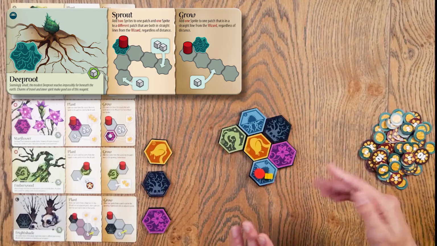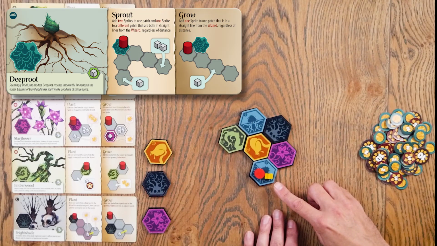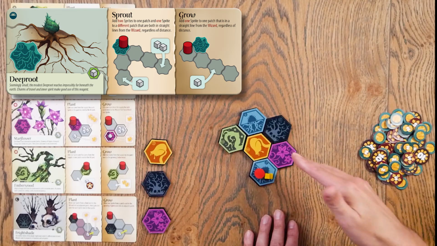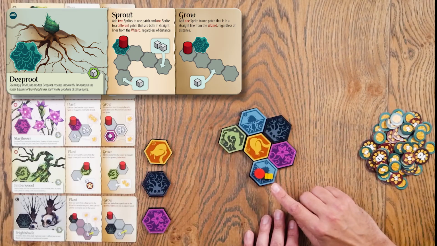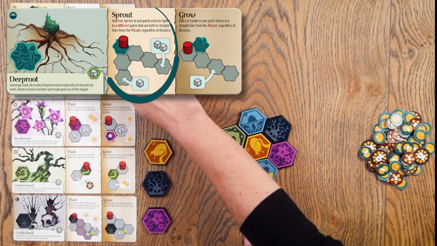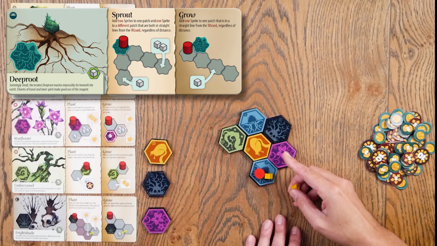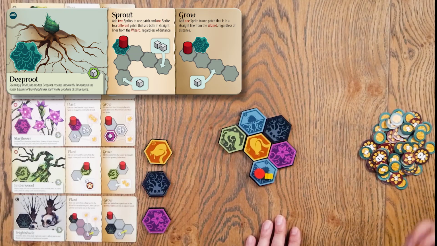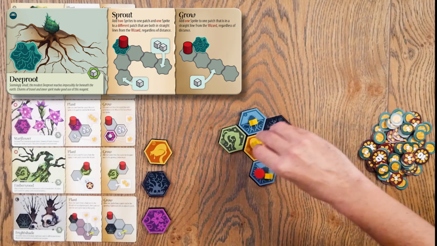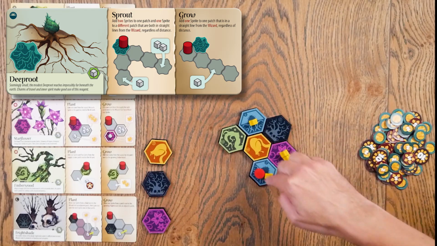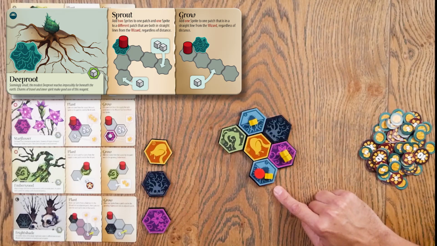Then you have a choice. Are you going to sprout with the deep root, or are you going to grow with the tiles around the deep root? So if I sprouted with the deep root, we're going to look right here. Sprouting lets me place 1 sprite in a straight line away from where the wizard is, and another 2 sprites on another patch in a straight line. So I could place 1 here, and I could place 2 either here or maybe here, because those are my options in a straight line away from this deep root.